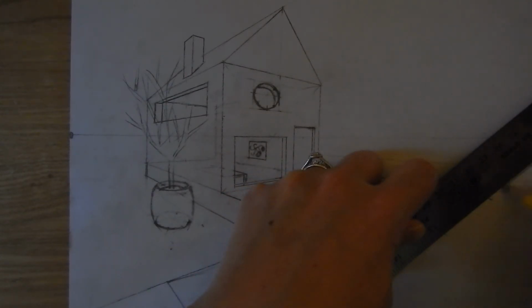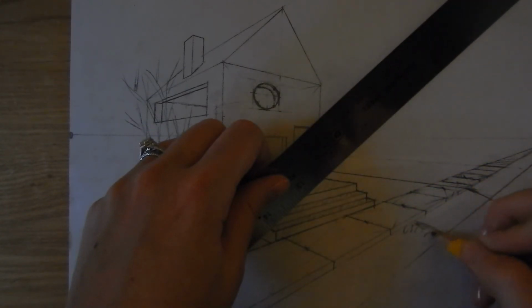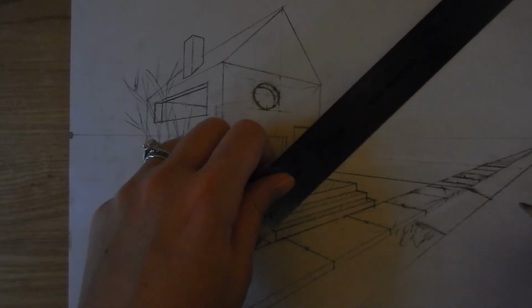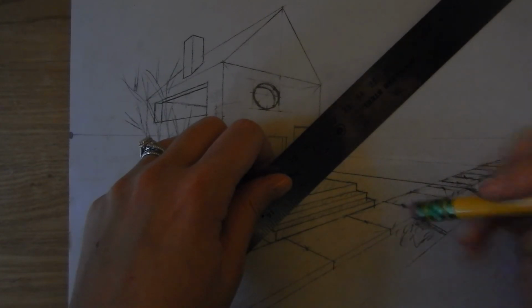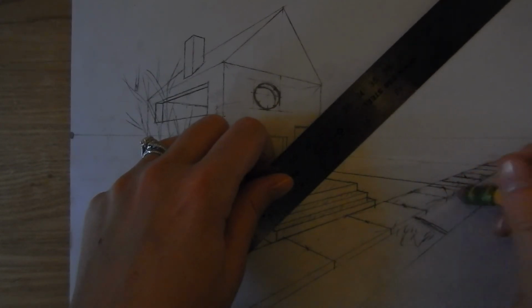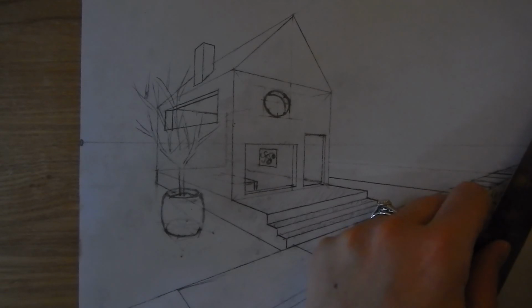And then we'll have our road. So this is all grass. You can draw that in just with colored pencil. You don't need to draw that in with the graphite. So there we have it. Fun driveway. You could even do your dotted line or whatever.